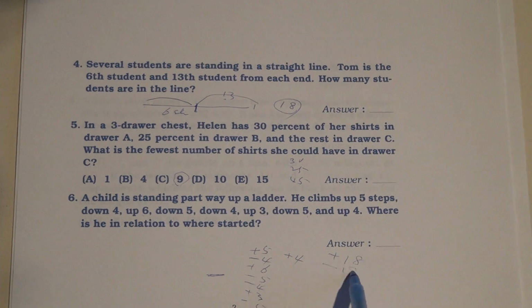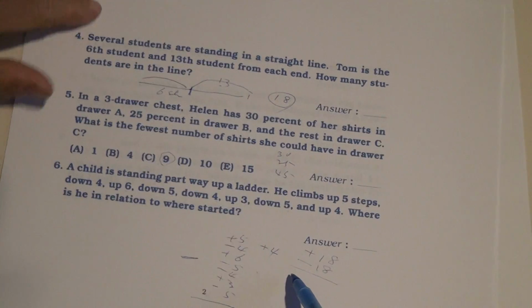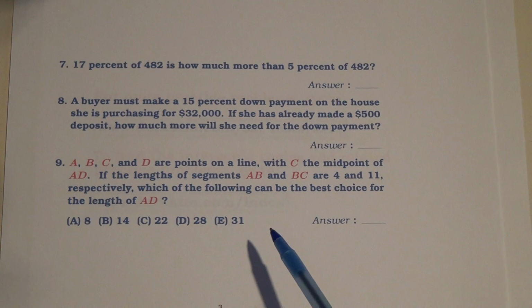Then actually 18 steps up, 18 steps down. So actually he is on the original place. Original place. Now next 3 questions.